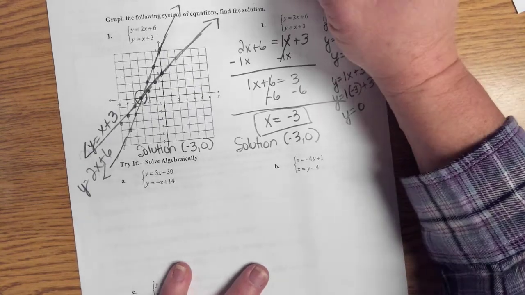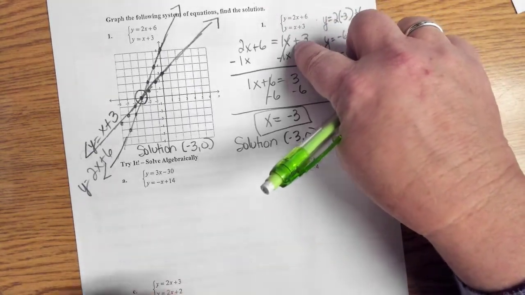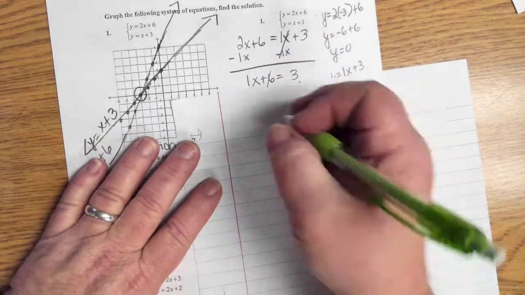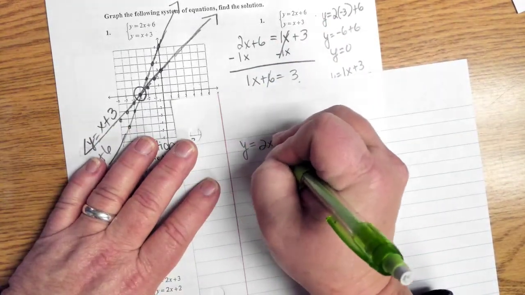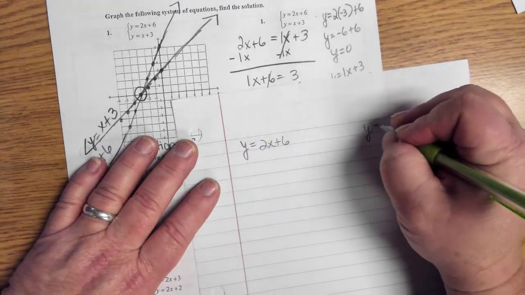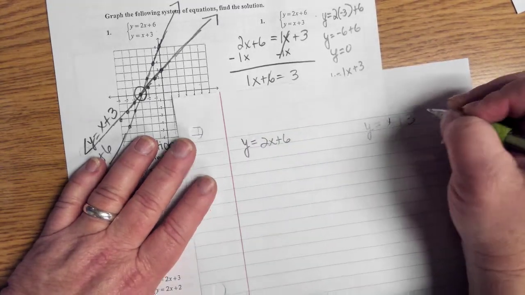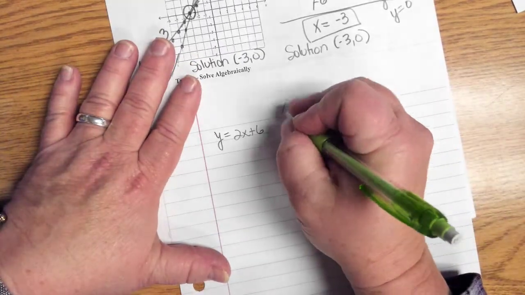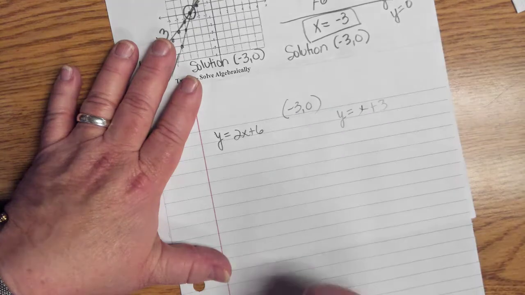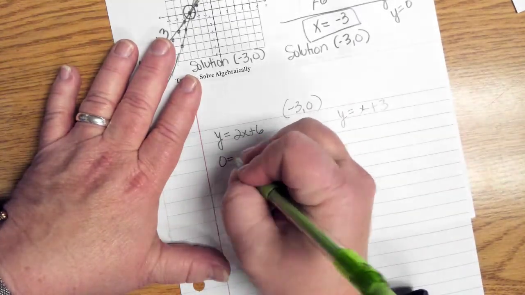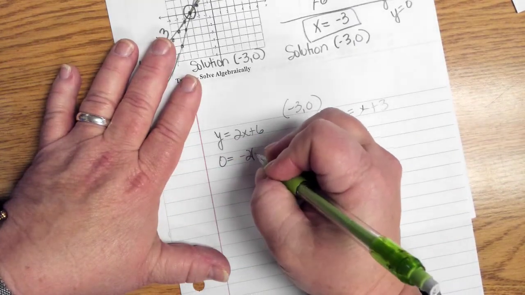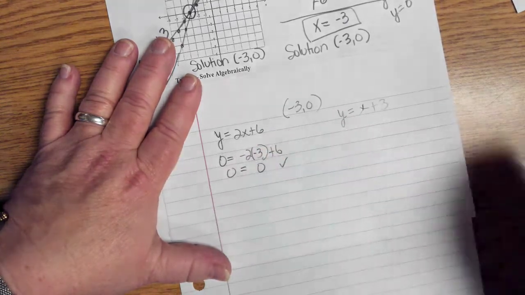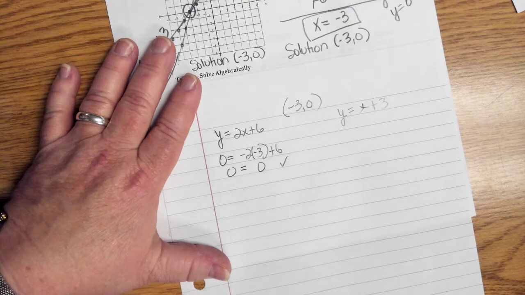So you could do this. Either one of these, if I need to know, am I correct? I've got y is equal to 2x plus 6, and here I've got y is equal to x plus 3. My solution set is negative 3, 0. So I could put 0 is equal to negative 2 times negative 3 plus 6, 0 is equal to 0. Checks, doesn't it? It's a true statement.